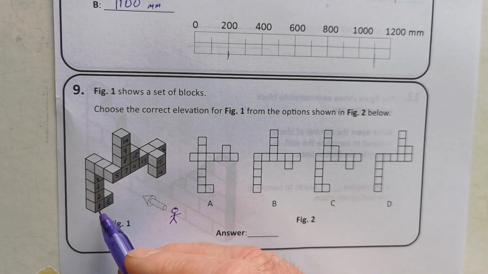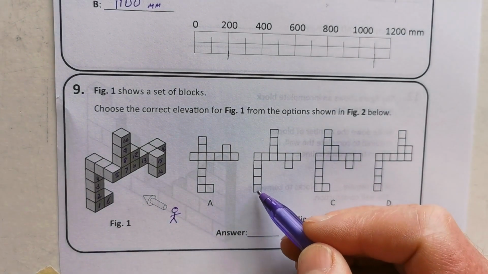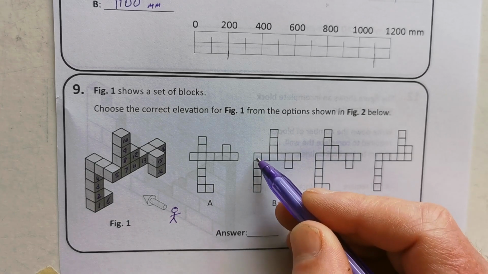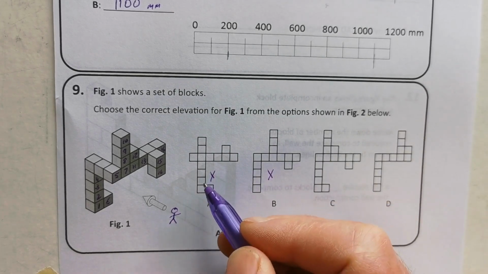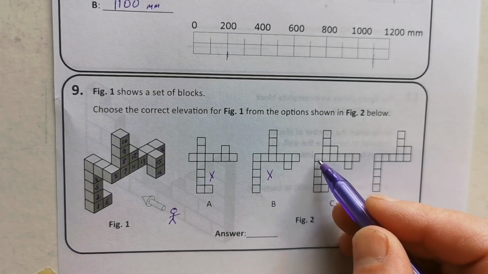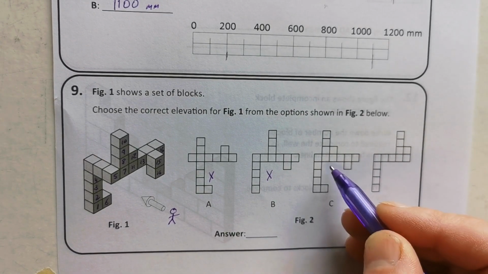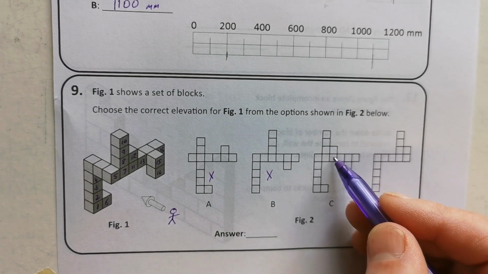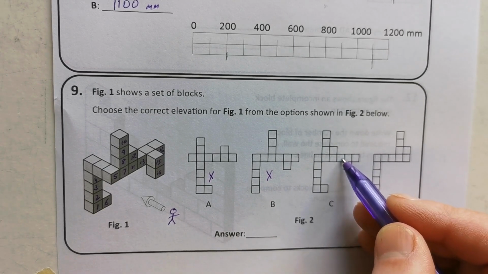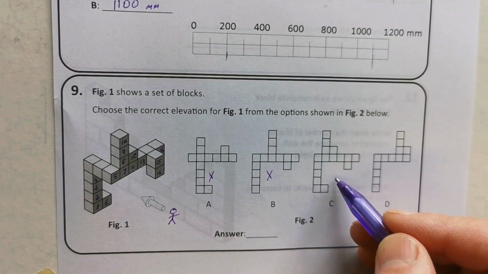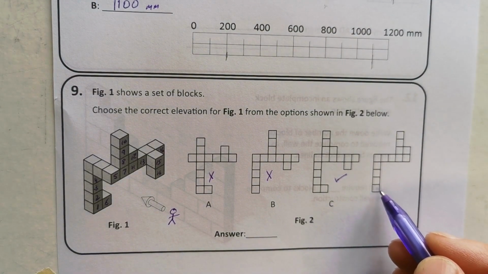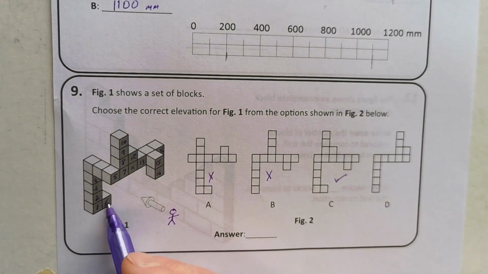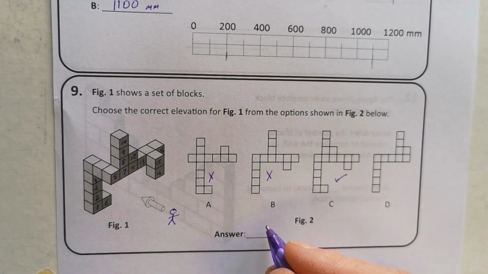So we know anyway that we should have 1, 2, 3, 4, 5 in the first row. So 1, 2, 3, 4, 5, and then you would have 6 should be here. So it's not that one, it's not this one. 1, 2, 3, 4, 5, 6, and then 7, 8, 9, 10, 11, 12, 13, 14, 15, 16. So that is it. And obviously it's not D either because you don't have the 6 sticking out here. So the answer is C.